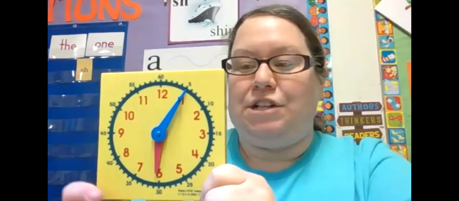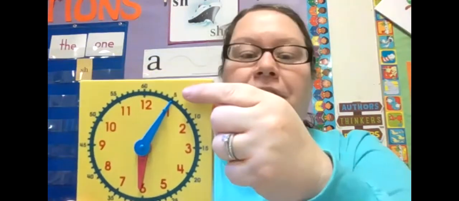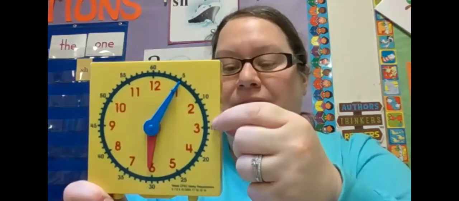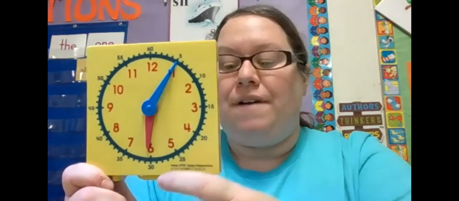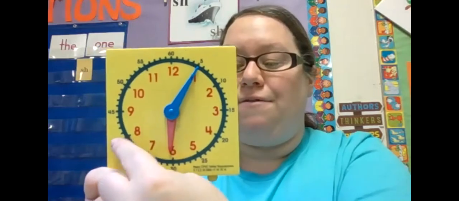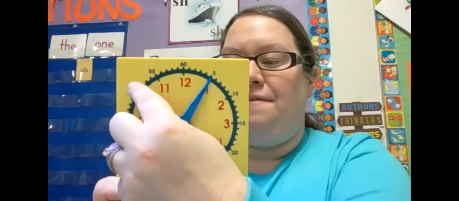So the short hand tells the hour. That's what we're going to focus on today. The long hand, the blue one, this counts the minutes, okay? And it goes around by five. So up here you see we have 5, 10, 15, 20, 25, 30, 35, 40, 45, 50, 55, 60. Because there are 60 minutes in an hour, and then it starts all over again. We're going to practice that later.